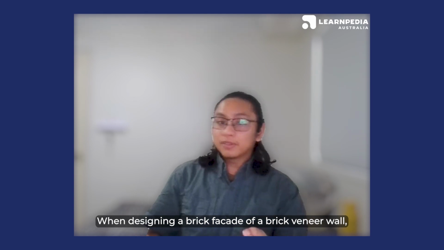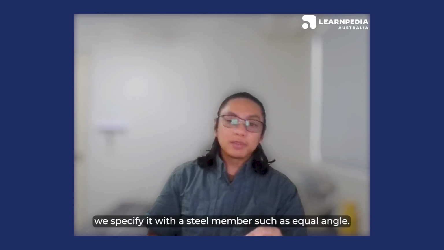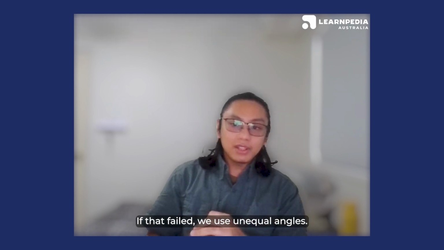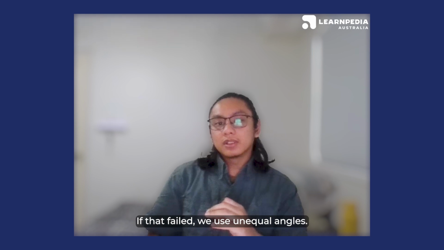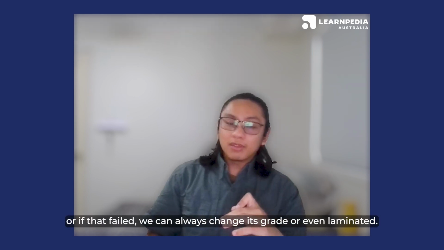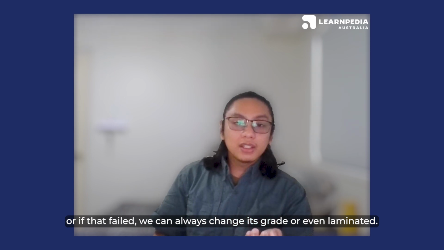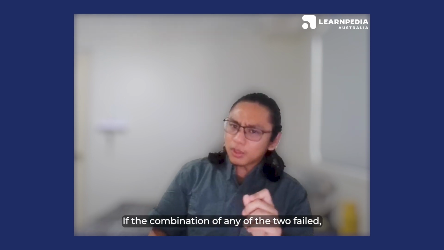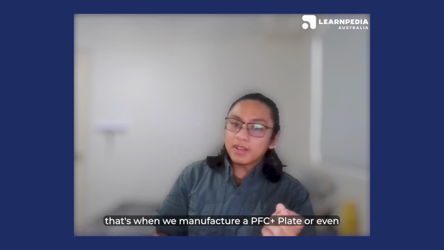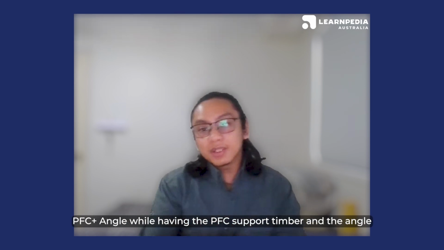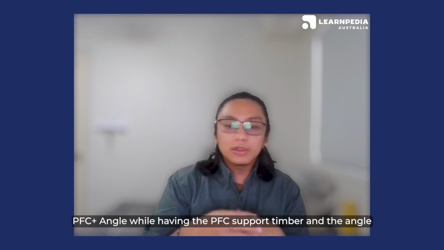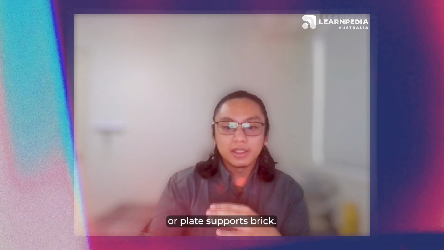When designing a brick facade or a brick veneer wall, we specify a steel member such as an equal angle. If that fails, we use unequal angles. For a timber part of the wall, we use a single timber. Or if that fails, we can always change its grade or even laminate it. If the combination of any of the two fails, that's when we manufacture a PFC plus plate or even PFC plus angle, while having the PFC support the timber and the angle or the plate support the brick.